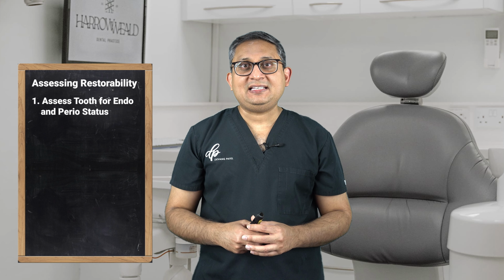However, I have these 6 steps which I follow when I am assessing restorability of any tooth. Step number 1 is I assess that tooth for endo and perio status. So I make sure that there is no endodontic lesion. If there is, the endodontic treatment is done to a satisfactory level. If the coronal seal is exposed, we know that most of the infection comes through the breakage of the coronal seal. I recommend the patient to have root canal treatment.